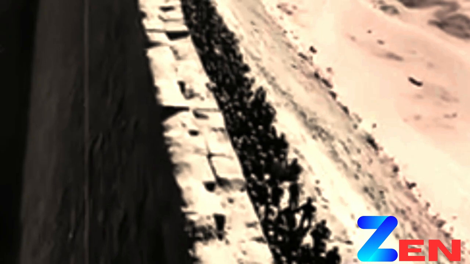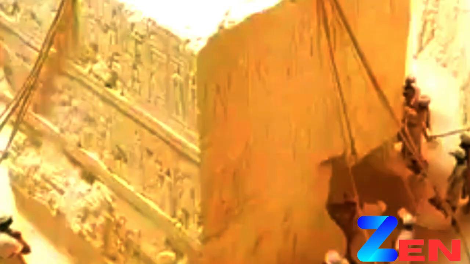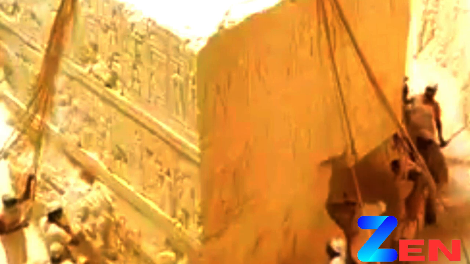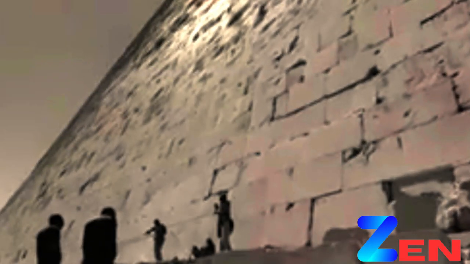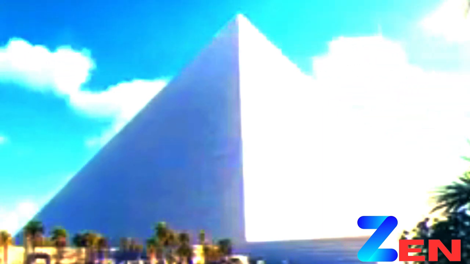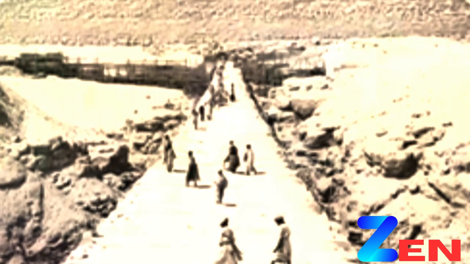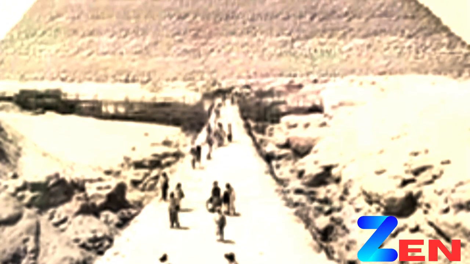Building the pyramid. Constructing the pyramid itself involved several theories, including the use of ramps. The most widely accepted theory posits the use of straight or spiral ramps to move stones to higher levels. These ramps, built of mud brick and lubricated with clay, were dismantled after the pyramid's completion.